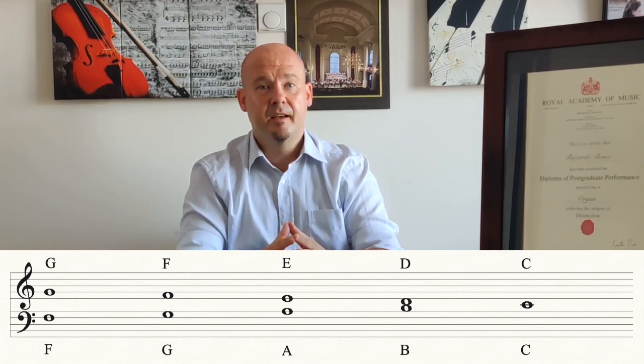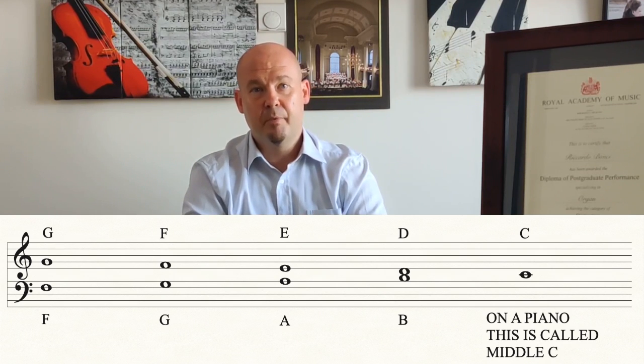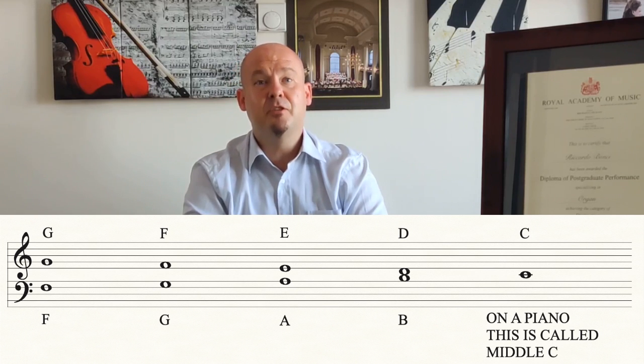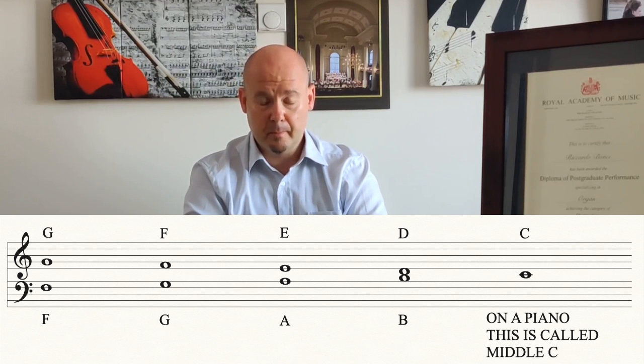Now that C is commonly referred to as middle C because it is the one that resides in the very middle of a piano keyboard. It is the central C of a piano keyboard.